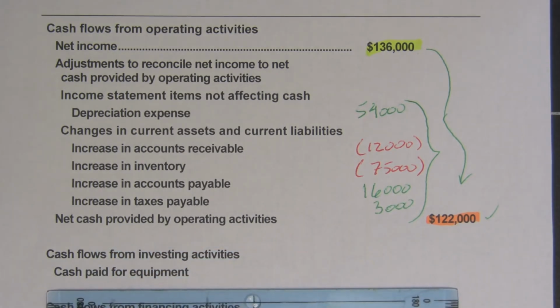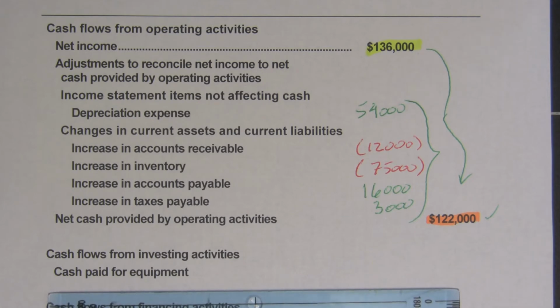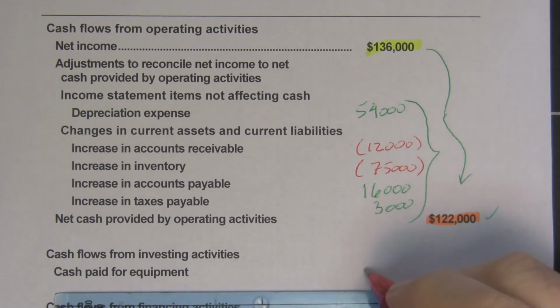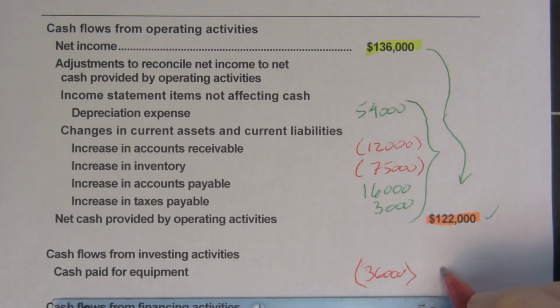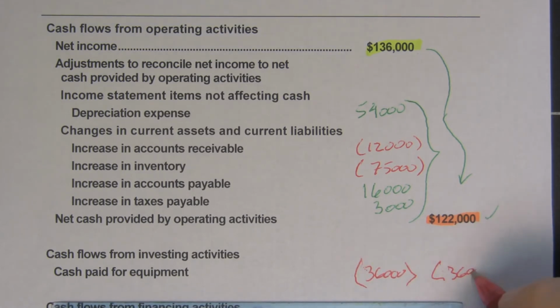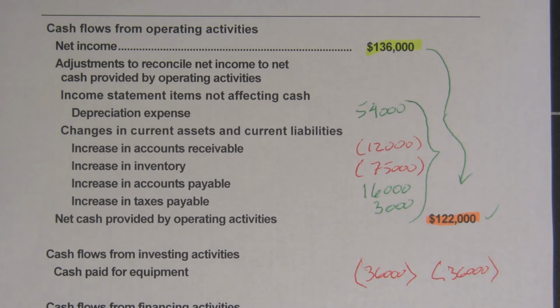Okay, cash paid for equipment is pretty easy. We paid $36,000. No notes. Flat out paid $36,000. Pretty straightforward. We sold some stock. We sold 12,000 shares of stock, $5 a share, $60,000. Clearly this company is no Apple. Their stock is selling for $5 a share.